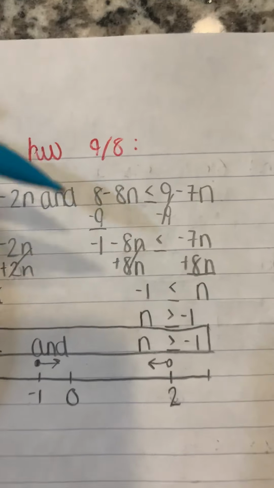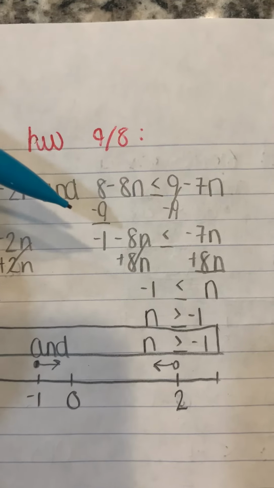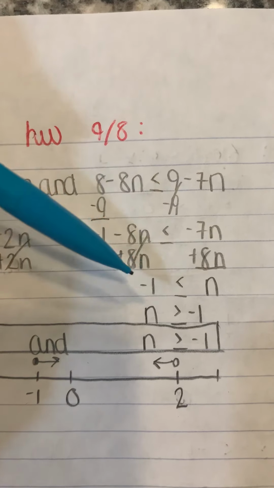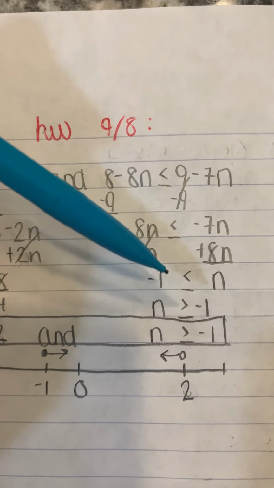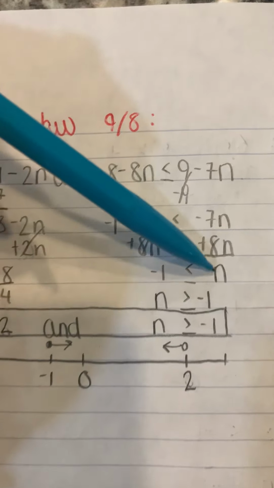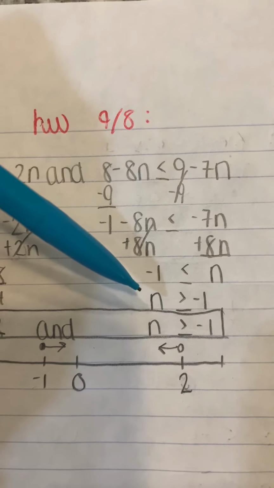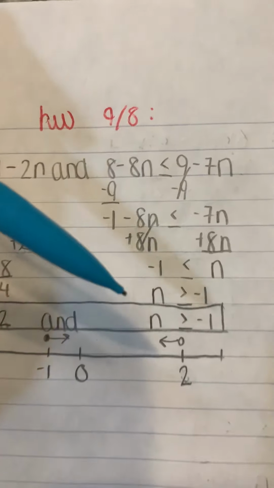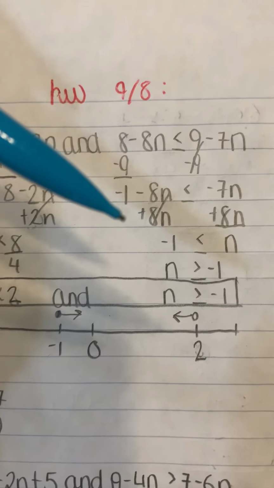Then on the other side, I subtracted 9 on both sides and then added 8 on both sides to get negative 1 is less than or equal to n. And then I have to flip that around to have the variable on the left. So that's n is less than or equal to negative 1.